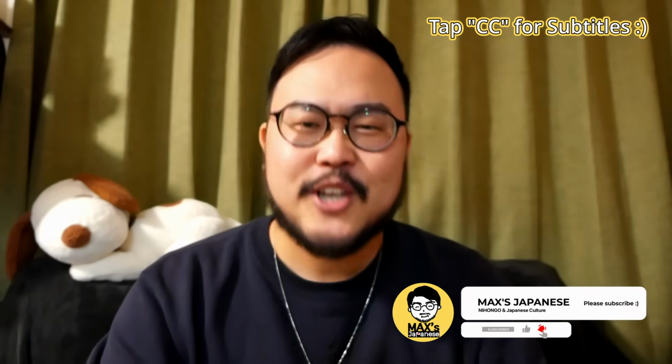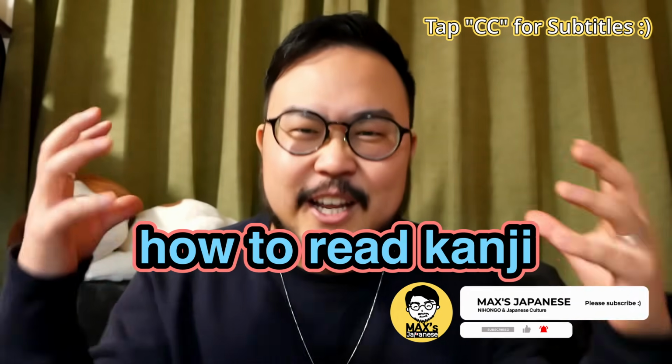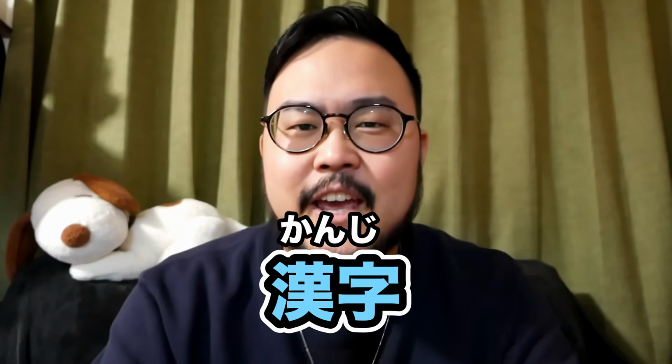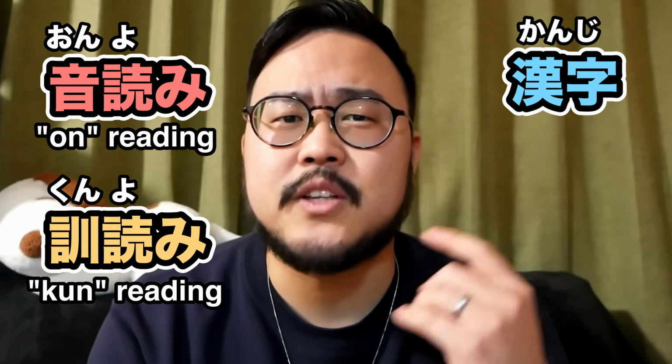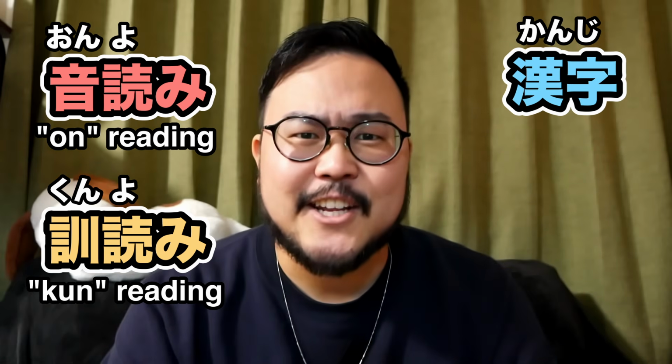So today's topic is how to read kanji. If you're already learning Japanese, you probably know kanji, right? And you probably know that kanji has Onyomi and Kunyomi. On reading or kun reading. So what's the difference between Onyomi and Kunyomi? Let's get into it. Simply put, Onyomi is Chinese reading and Kunyomi is Japanese reading.